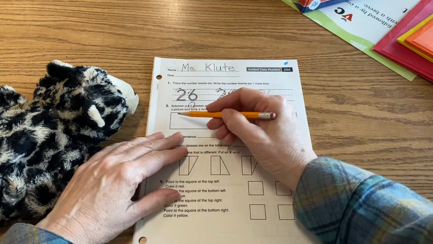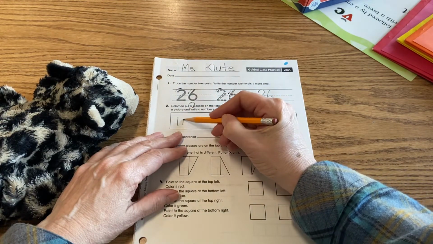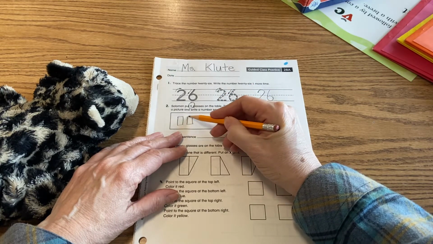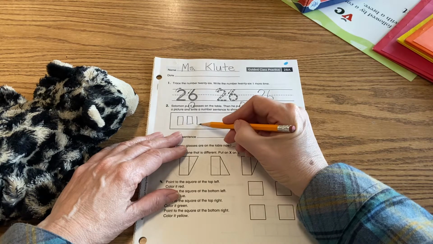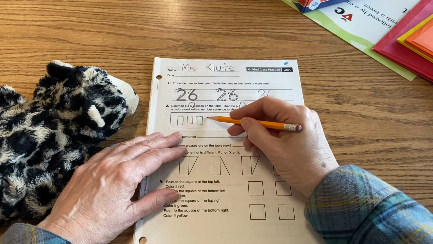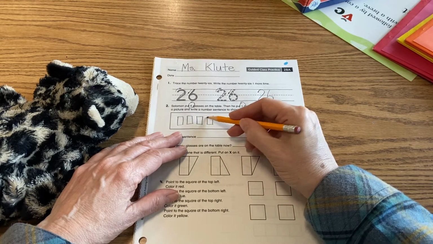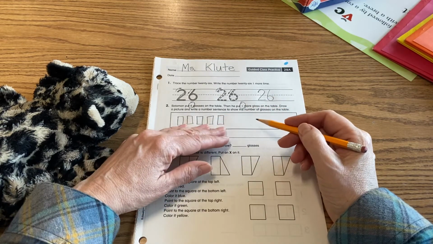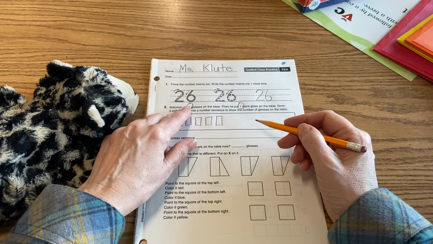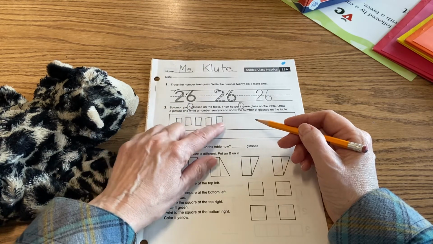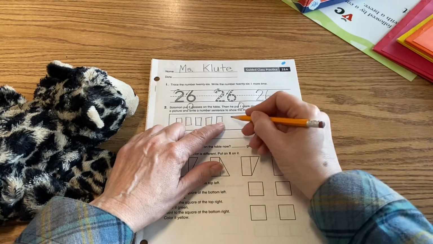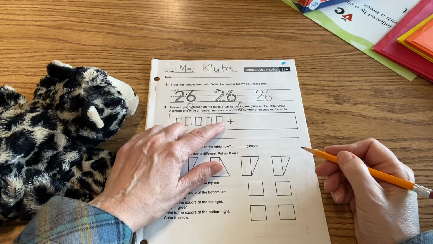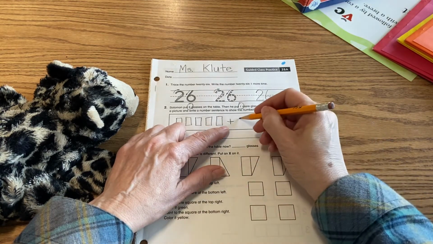If you don't want to use circles or squares, first I have to put 5 on the table. So 1, 2, 3, 4, 5. So I've set up the left side of my problem. There's 5 glasses. Then he put 1 more. When it's 1 more, that means it's going to be an addition problem. So I need to put my plus sign. And then 1 more.